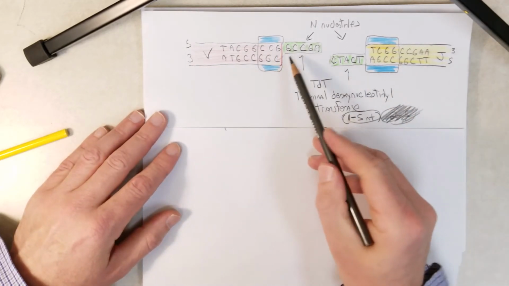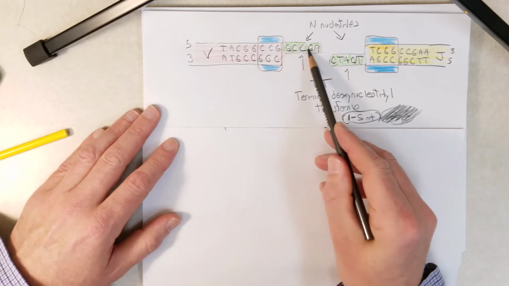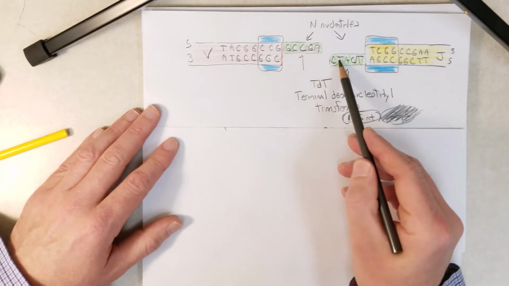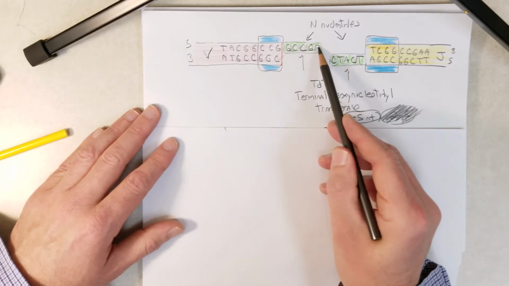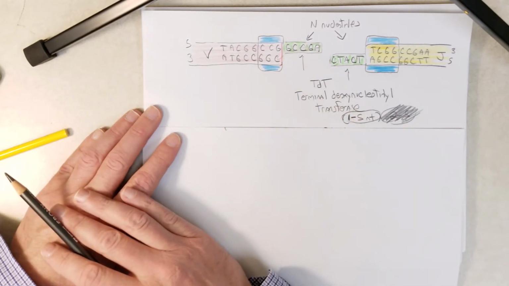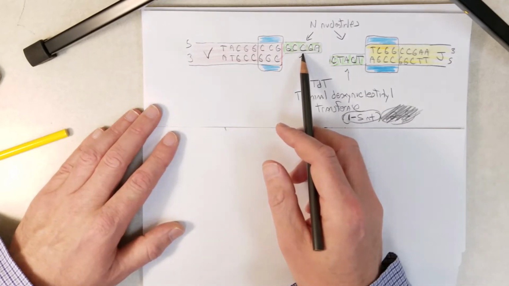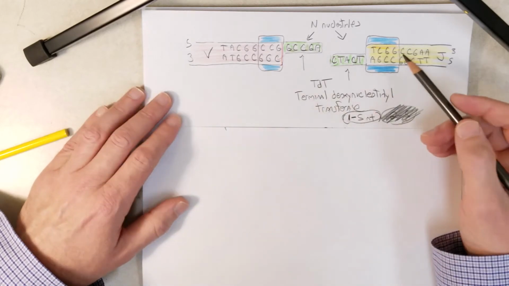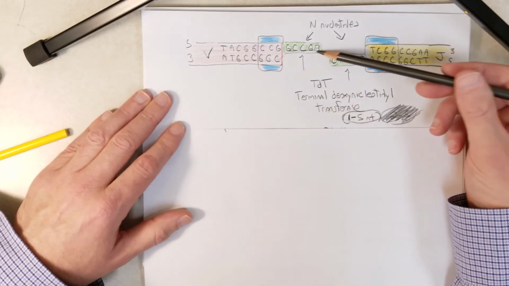Well, TDT can add nucleotides at random to the 3' ends. In this case, I put 5 on each side. It just adds them randomly. It could be any combination of nucleotides here. And it may add some, it may add none. So it's a completely random process.